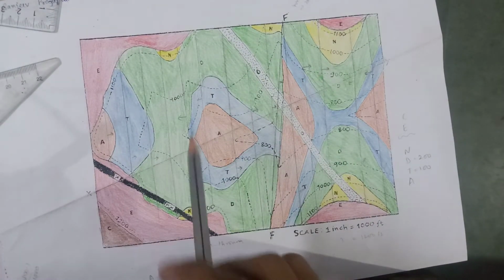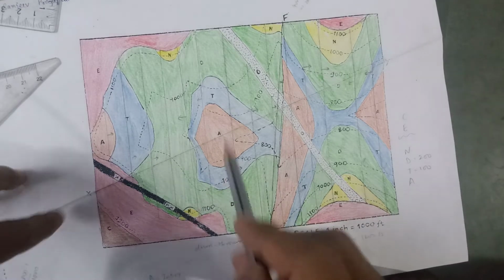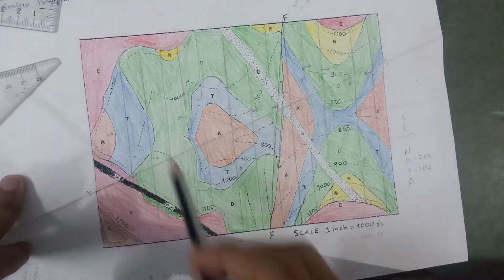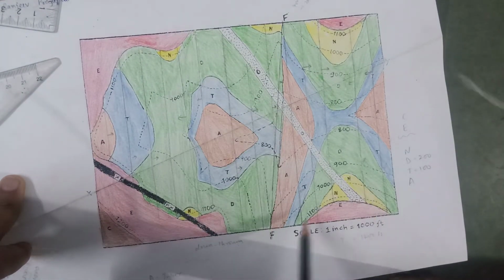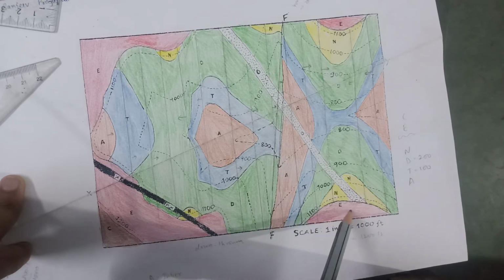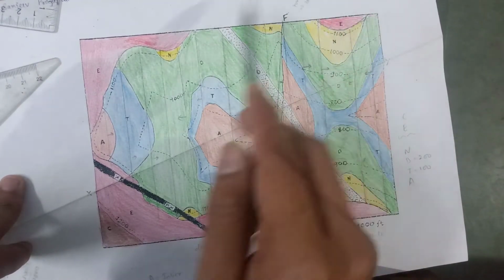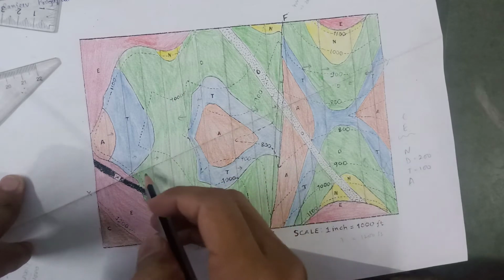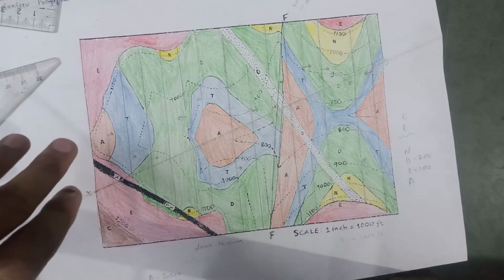This means these intersecting contours and continuous line indicate that these beds are inclined beds, and this side, which is showing parallel contour and continuous line, are horizontal beds. Okay, so from this we can get an idea that some beds are inclined and the overriding beds are horizontal.